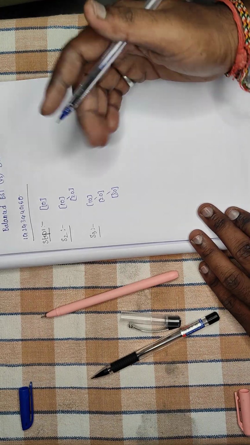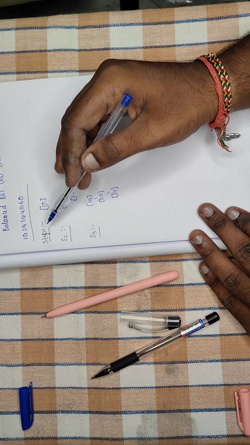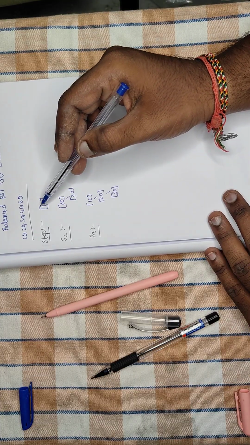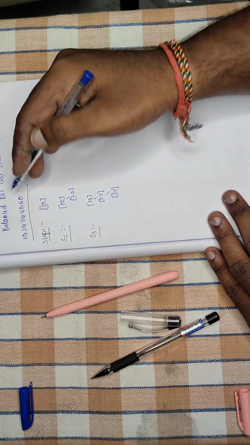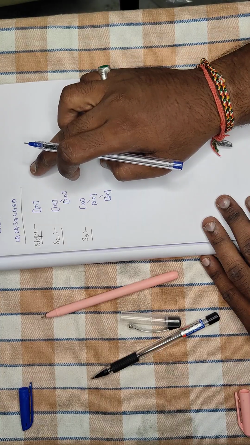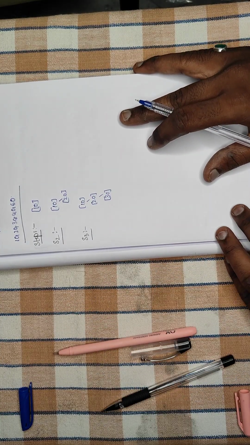If you want to add any add-on in the semester examination, you can. Here in step 1, we have written 10, so just write that we have taken 10. It is important for an examination. As it is an explanation lecture, I'm just writing like this ideally.